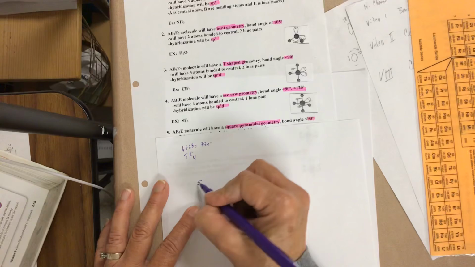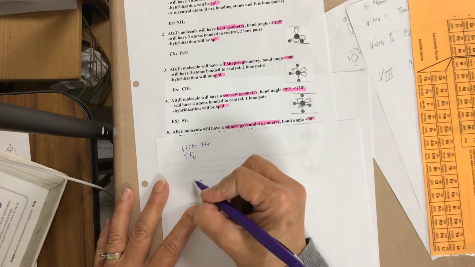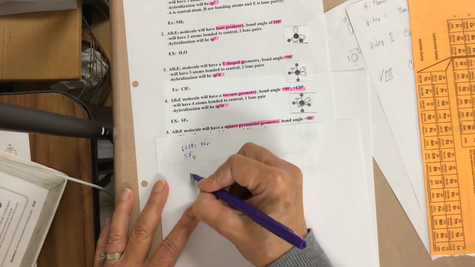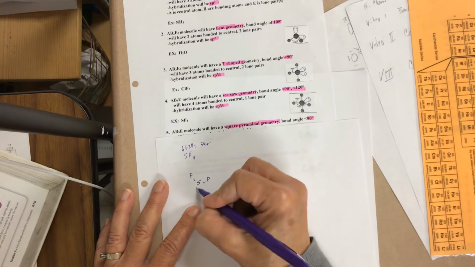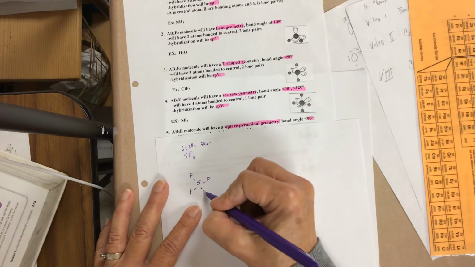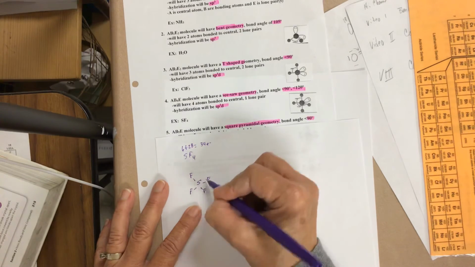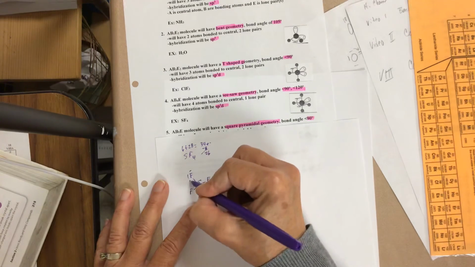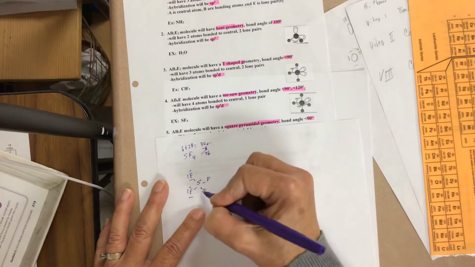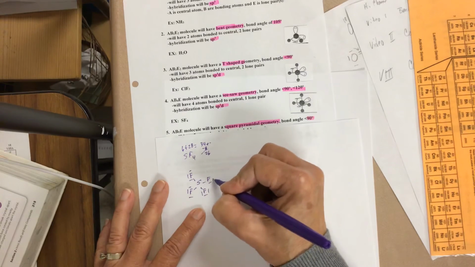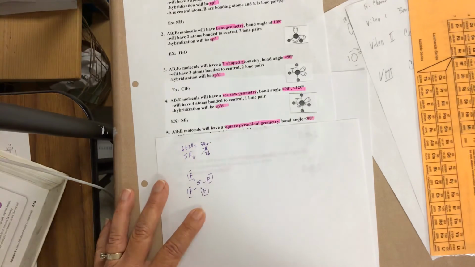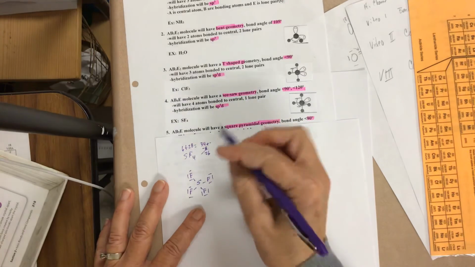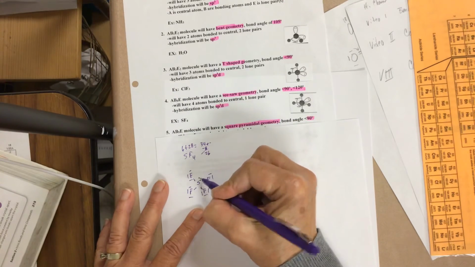So we're going to have sulfur, and we're going to have a fluorine, a fluorine, a fluorine, a fluorine. We just used 2, 4, 6, 8. Gives us 26 or 13 pair. 1, 2, 3, 4, 5, 6, 7, 8, 9, 10, 11, 12. That leaves us 1 lone pair left over, and we're going to put it on our central atom.